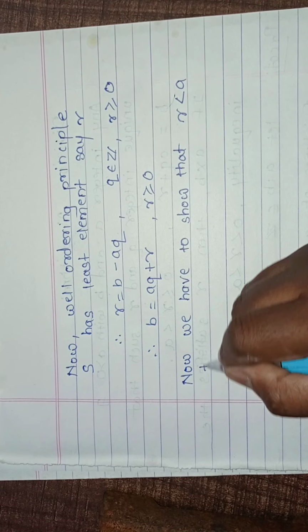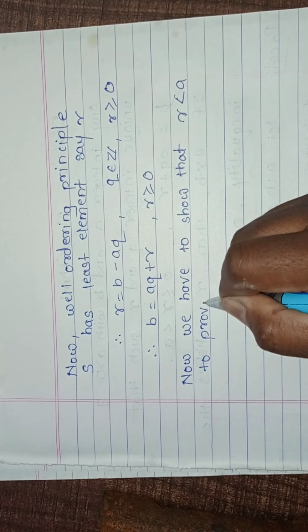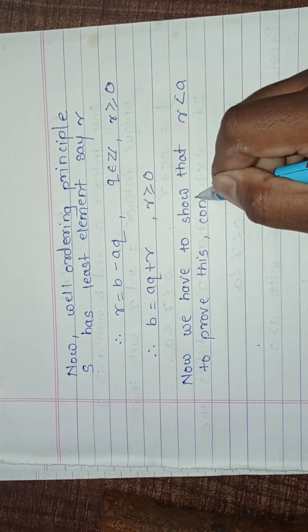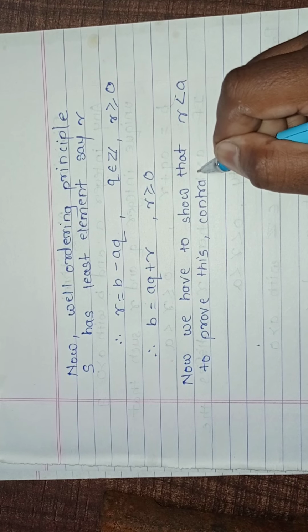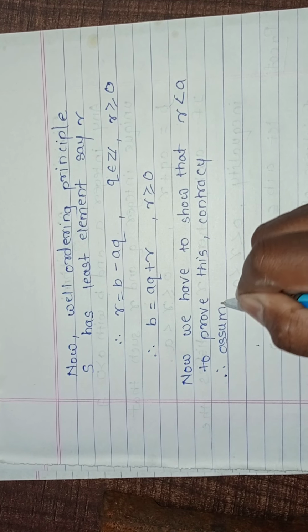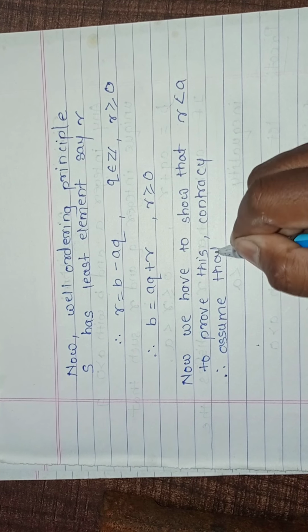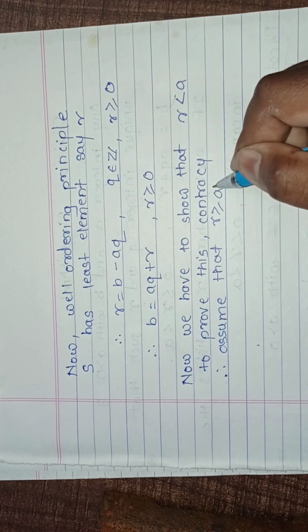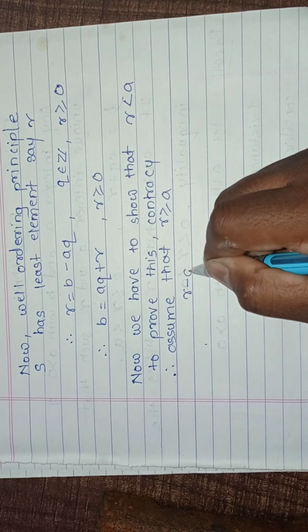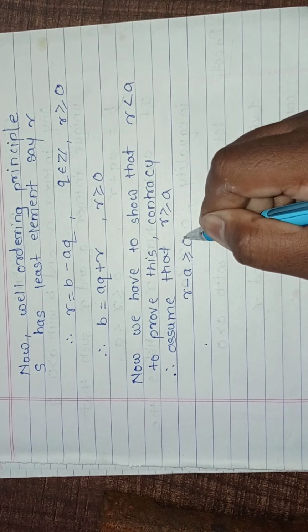To prove this, assume the contrary: r ≥ a. That means r − a ≥ 0.